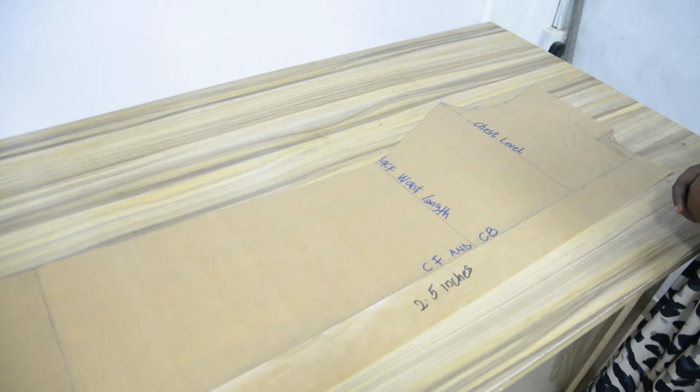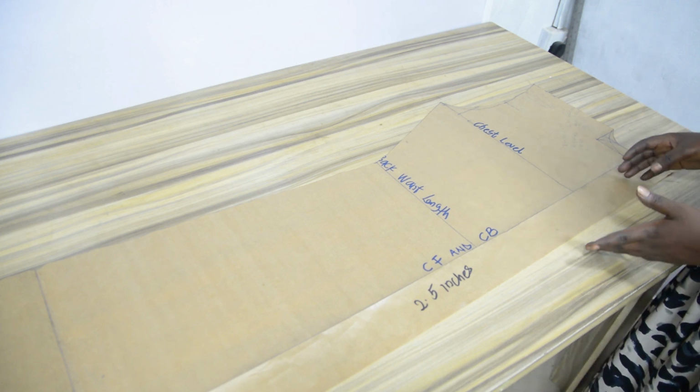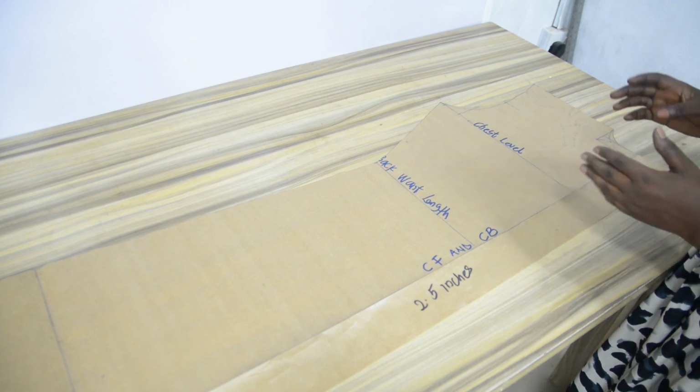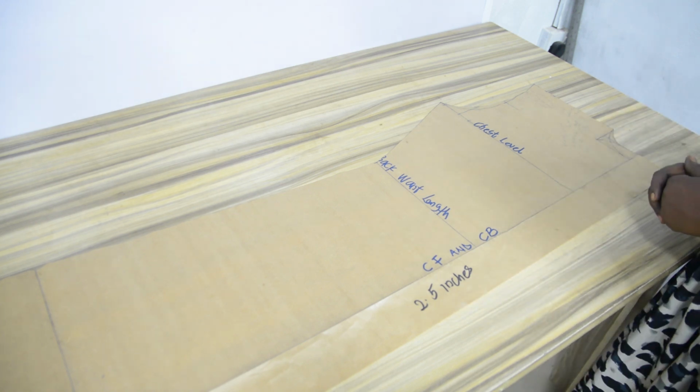So far so good guys, we are done with this module. Let's meet in the next module where I will be taking you through the process of cutting out the fabrics, the front and the back, and putting them together.